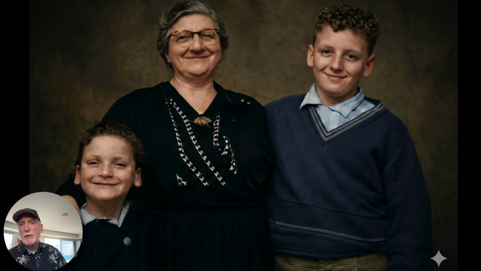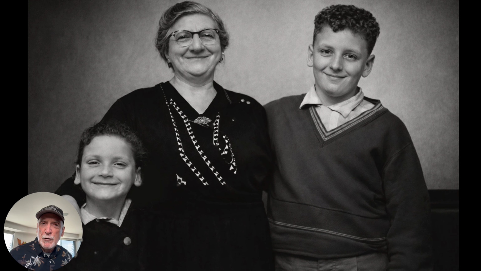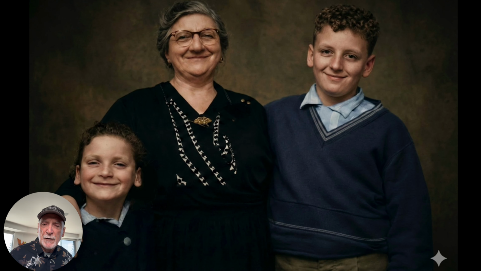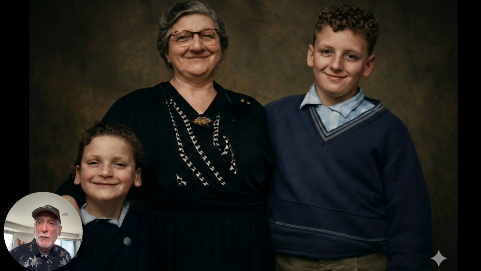Now we have a color version. Some people like to stick with the traditional, and some people like to bring it forward and add some color. So that is the two versions that most people go for when they're restoring an old family photo. I decided to take it a little bit further and see what would happen if we played with it a little more, taking it through to other times perhaps, or other styles.